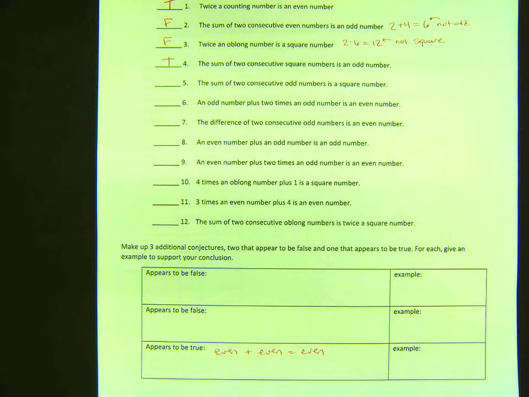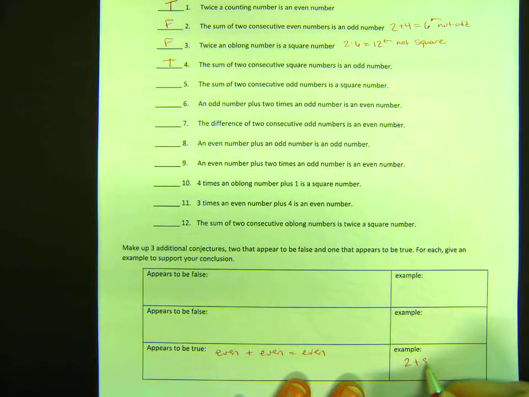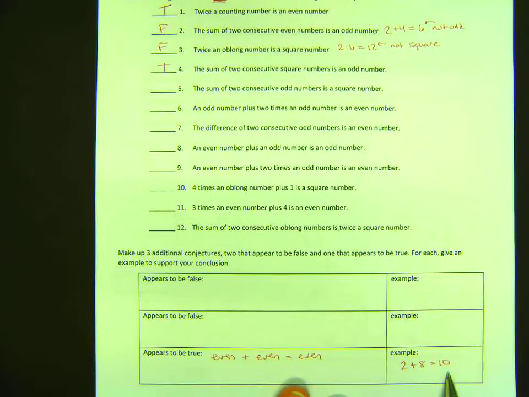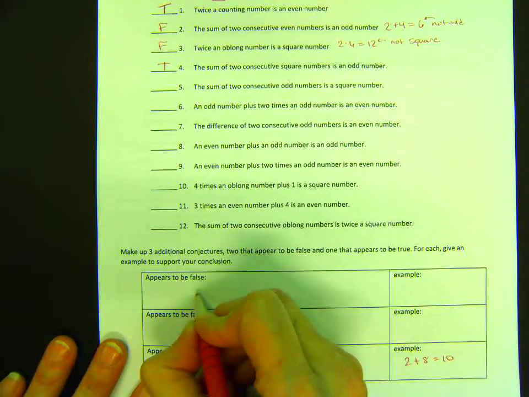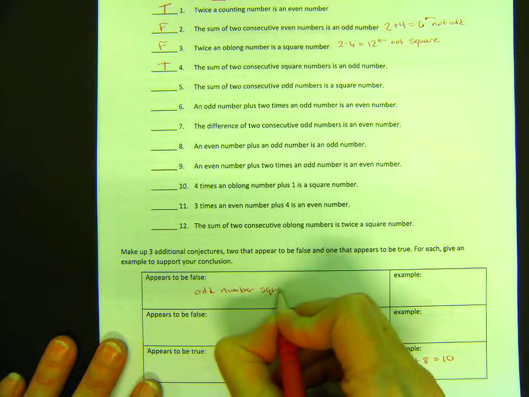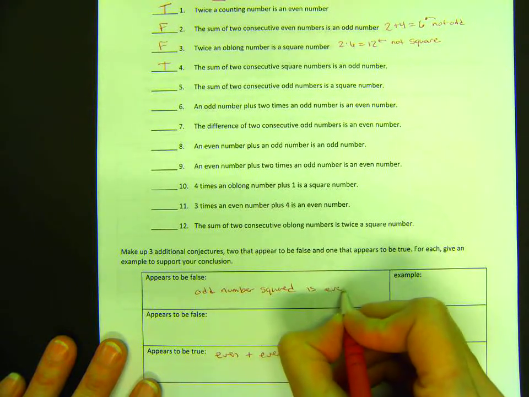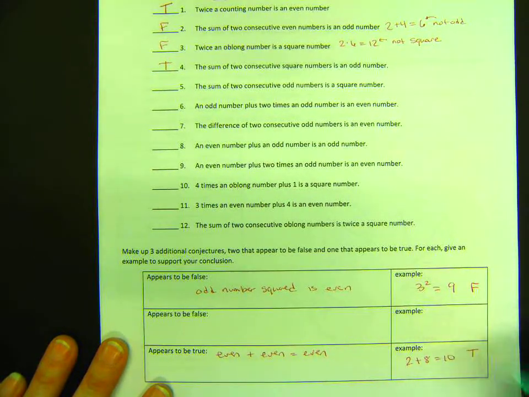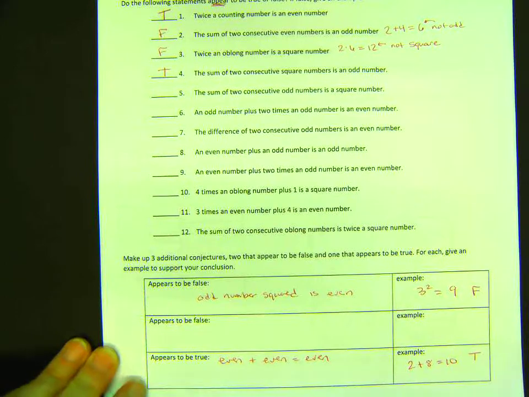What happens when you multiply evens? What happens when you add evens and odds? Things like that. So they're supposed to come out and give examples. So my example would be 2 plus 8 equals 10. That's an even. So it says for each, so even the true one, give an example to support your conclusion. I think this is true. Here's an example. And maybe I said an odd number squared is even. And let's see, 3 squared equals 9. That's definitely false. This is true. And so that's how those things might look.